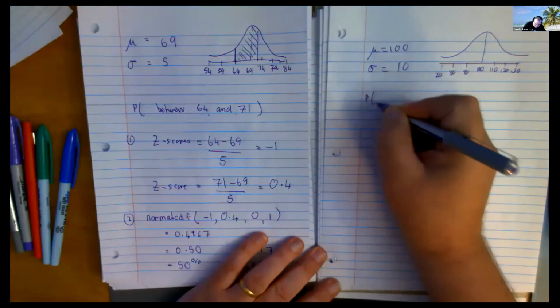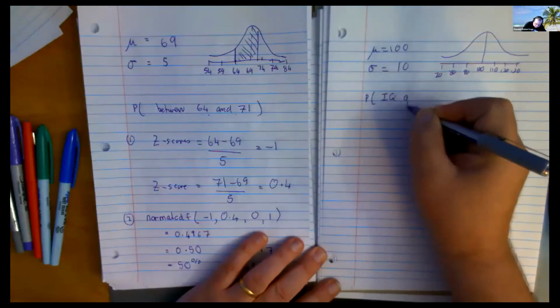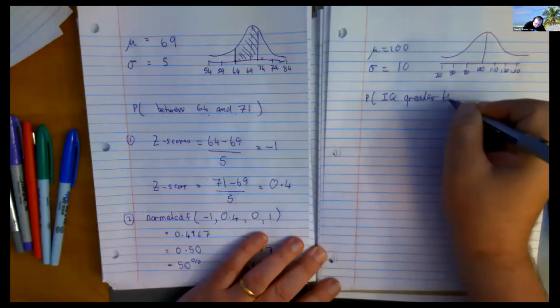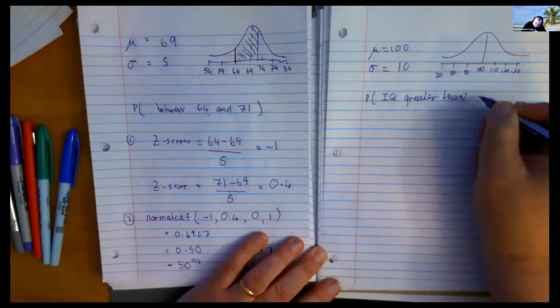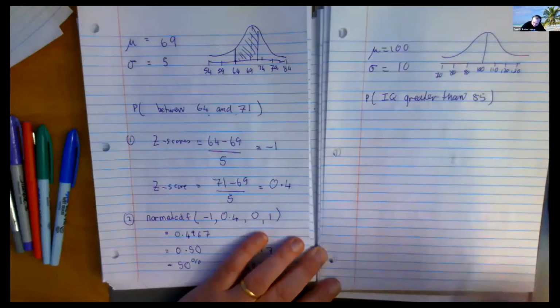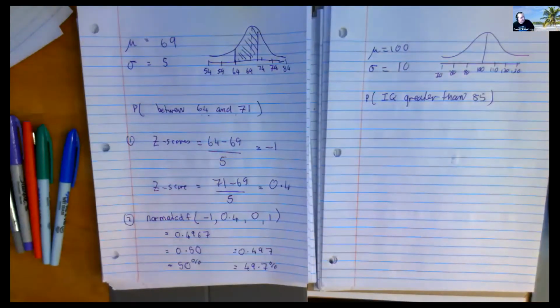What's the percentage of people that have an IQ greater than 85? Now, do you see in this case, there isn't a second number. And you know that in normal CDF, you need a low number and you need a high number, right? Now, you can't leave it blank, which is what you might have hoped you could do, because it'll just say error on you. You physically have to put a number. So we're going to have to show you how to do that.